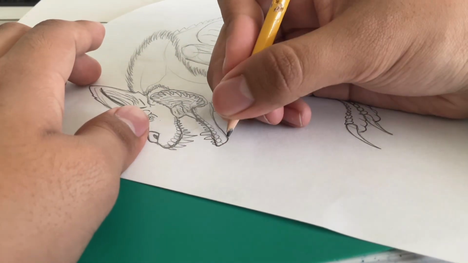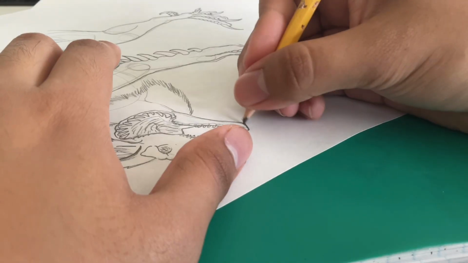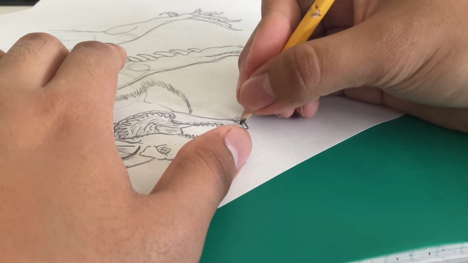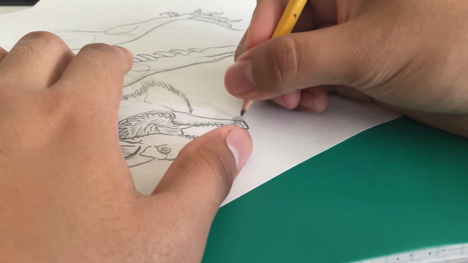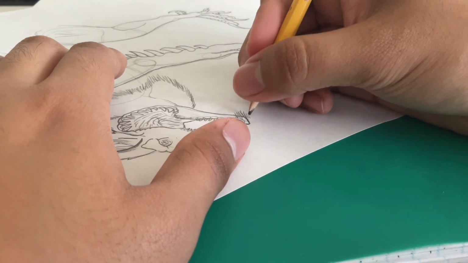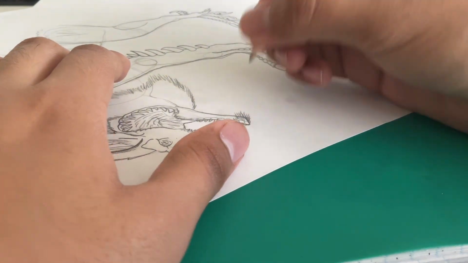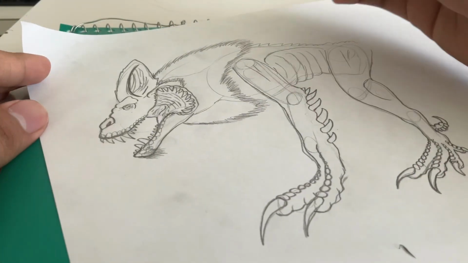Now let's do the little mane. Right. Here's the little.